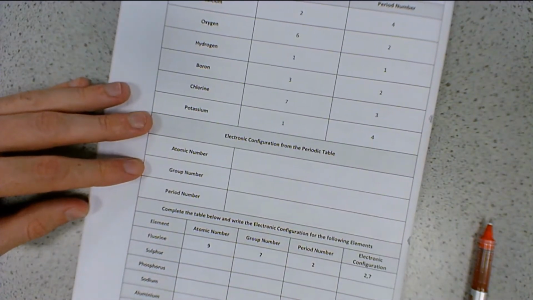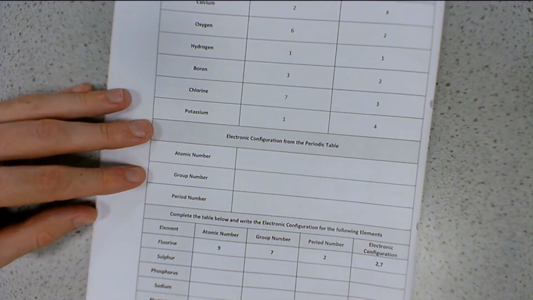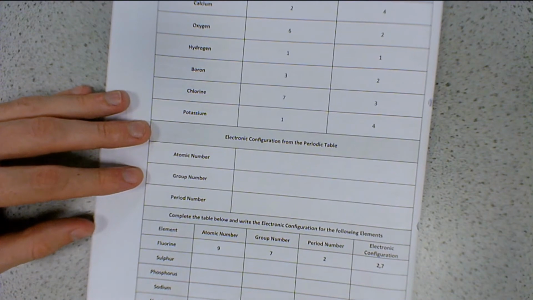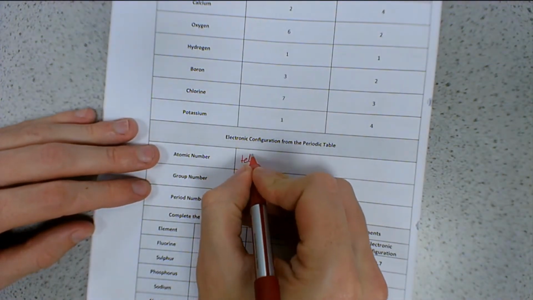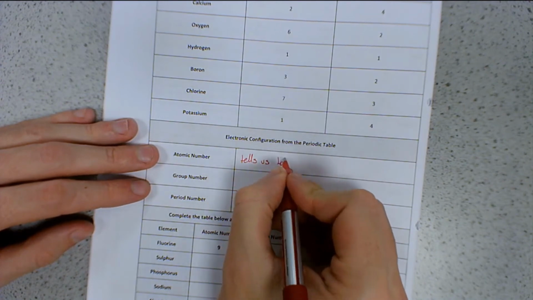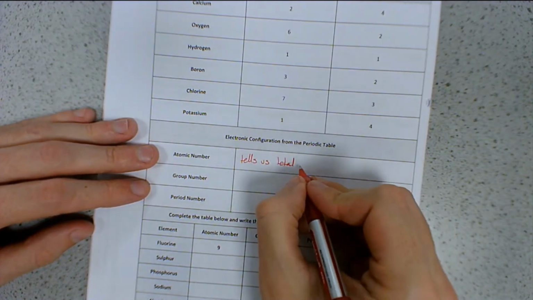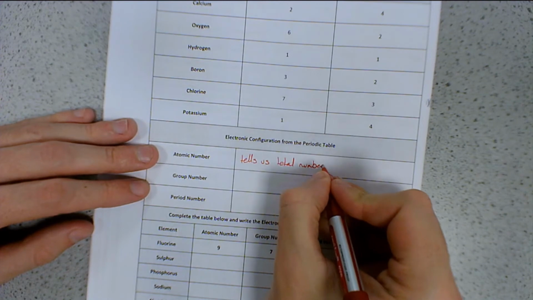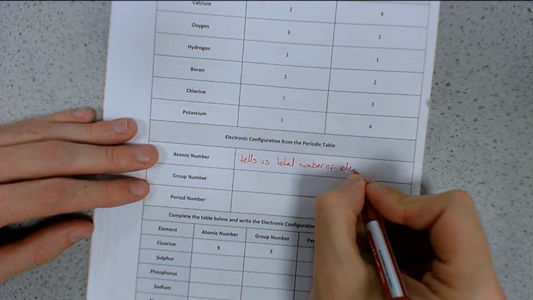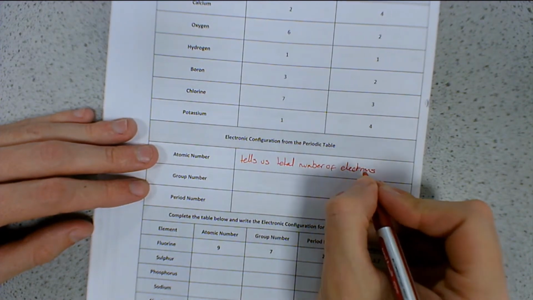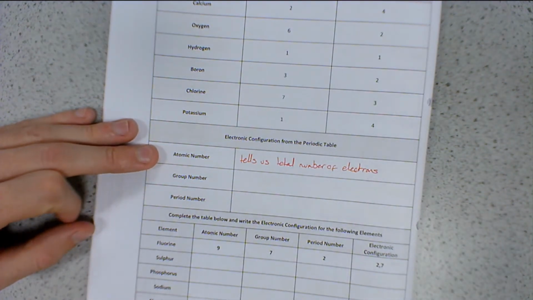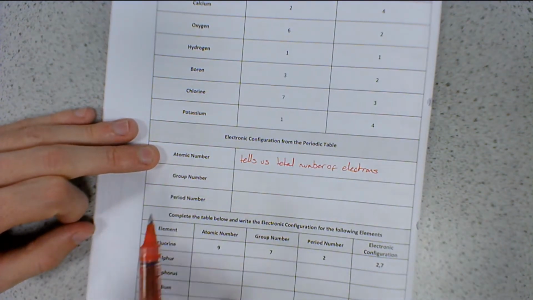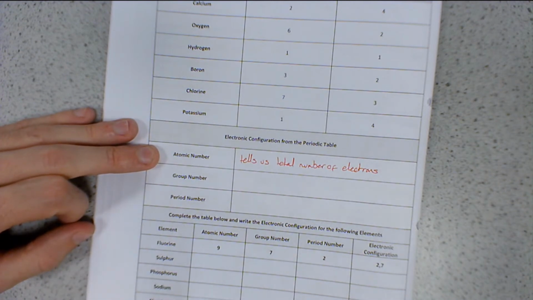So in terms of reading electronic configuration from the periodic table, there are 3 things we can do. We've got the atomic number, which tells us the total number of electrons. Because the atomic number tells us how many protons there are, and the number of protons is equal to the number of electrons. So whatever the atomic number is, that's how many electrons we have in the atom.